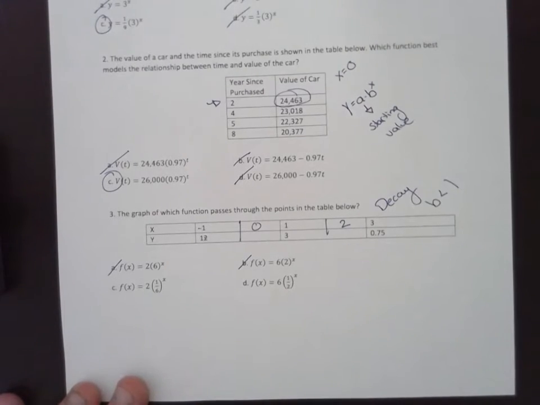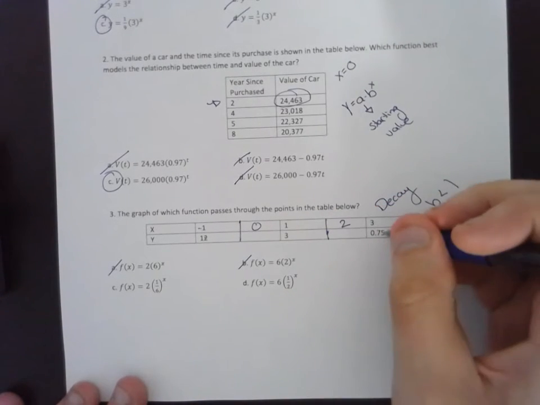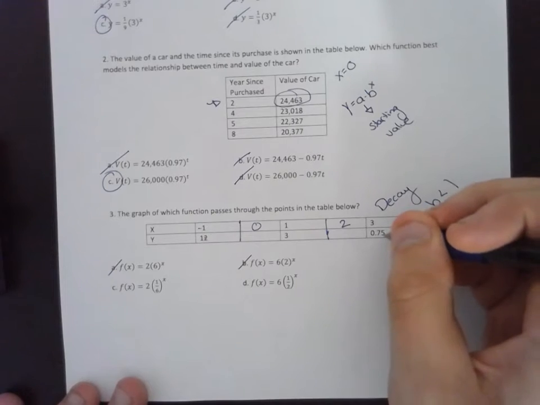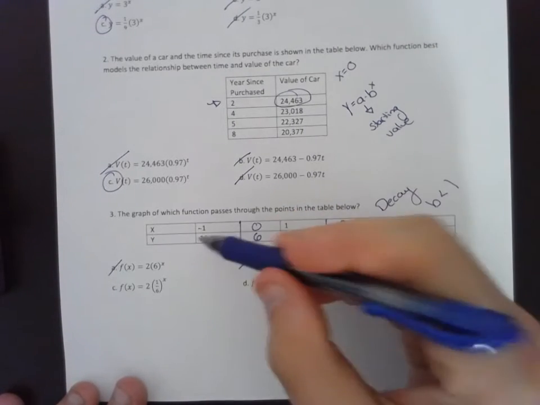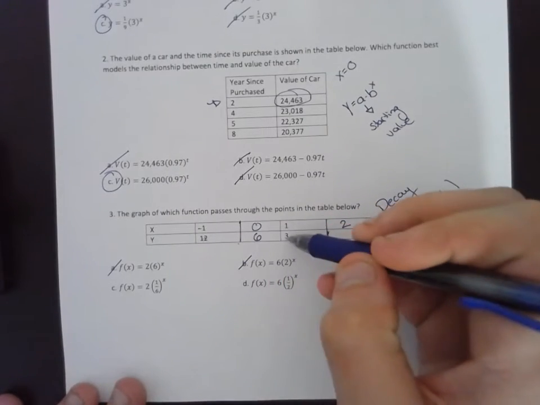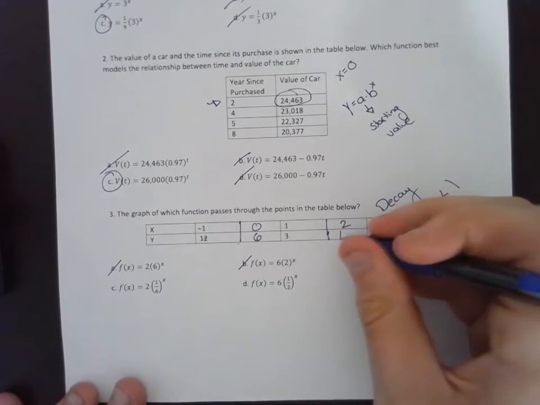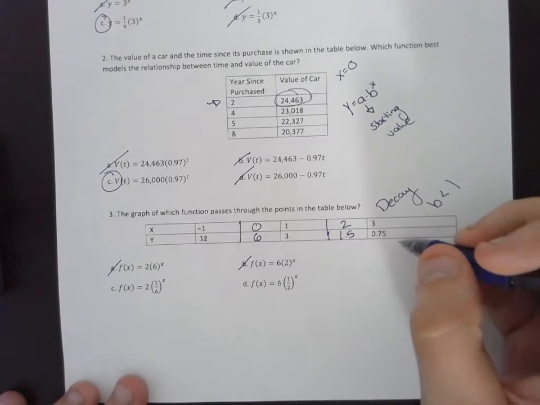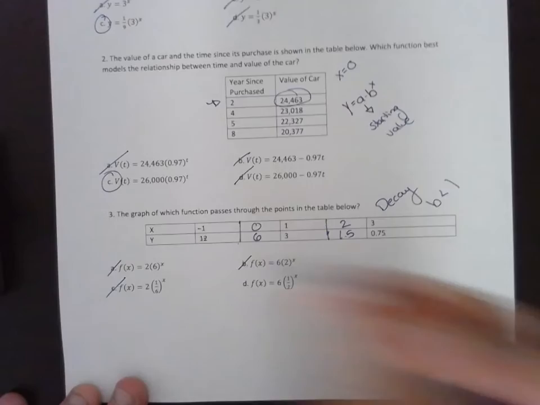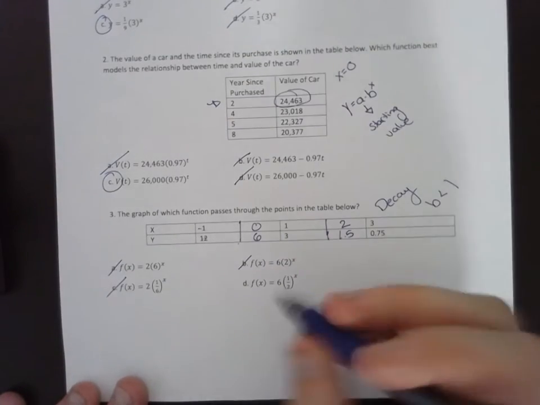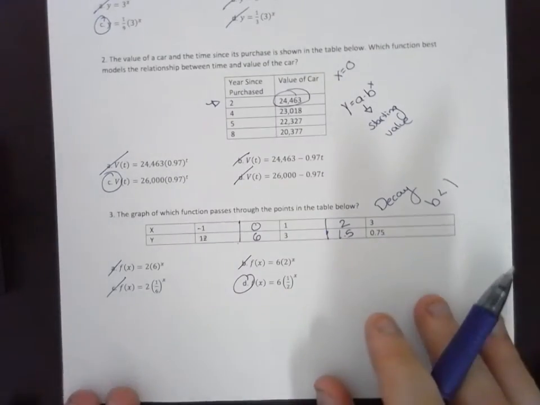If I think about it, I know I have to somehow get to 0.75, I have to somehow get to 3. Well, if I put 6 here, 12 divided by 2 is 6, 6 divided by 2 is 3, 3 divided by 2 is 1.5, and 1.5 divided by 2 is 0.75. So I kind of filled in the gaps before I even made the function. So I know my starting value is 6, that means c is automatically gone, and again I'm dividing by 2, so it has to be d.